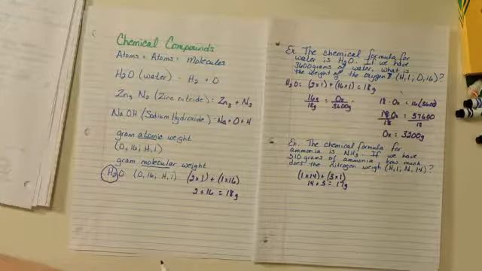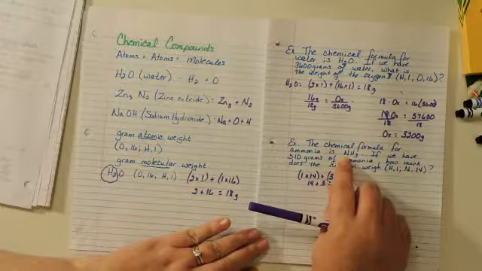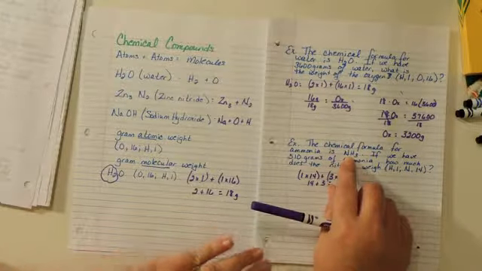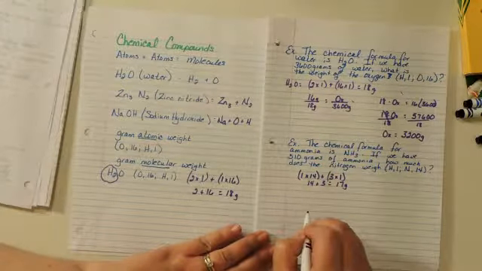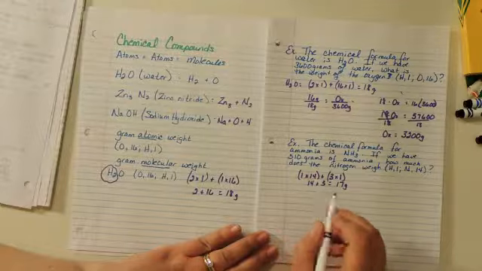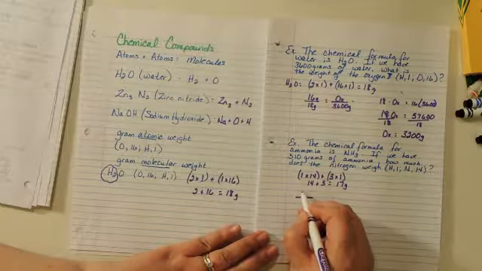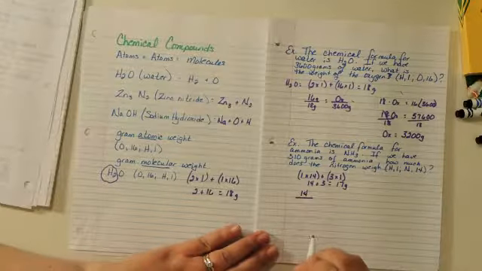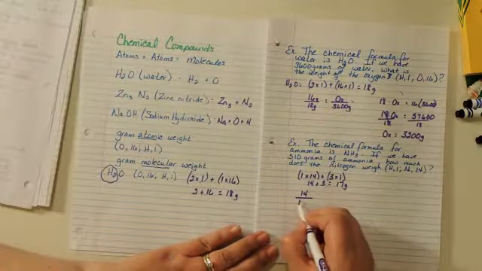In each molecule of ammonia, we only have 1 atom of nitrogen because there is no number after the N. So for each molecule of ammonia, we have 1 atom of nitrogen, which weighs 14 grams, and the total weight of the molecule is 17 grams.